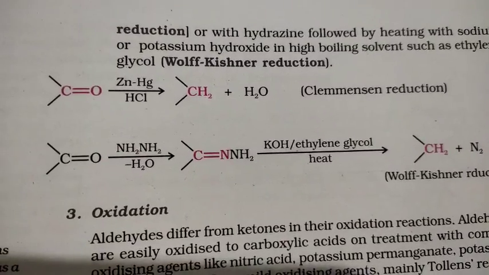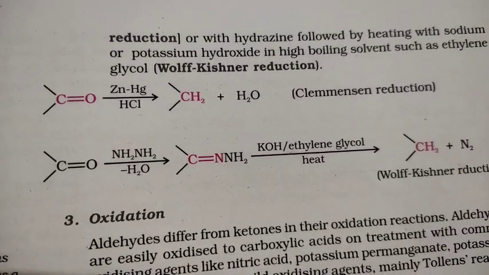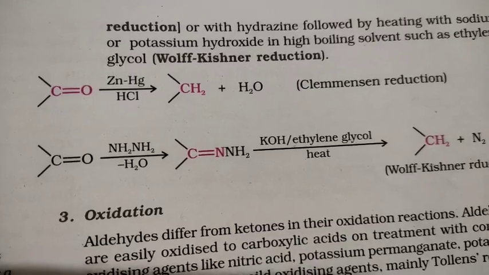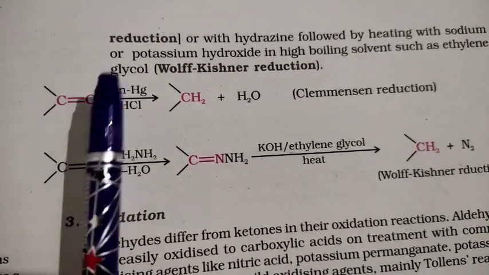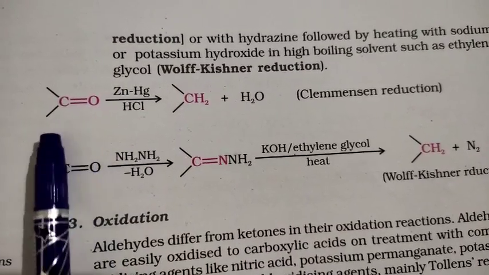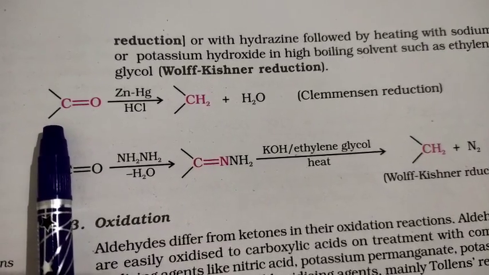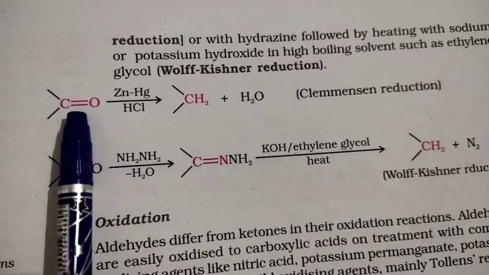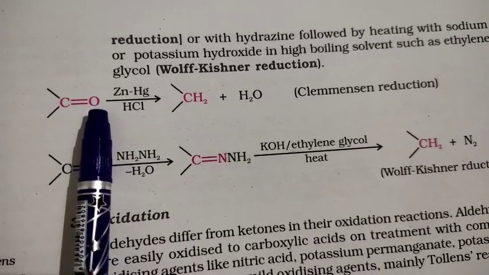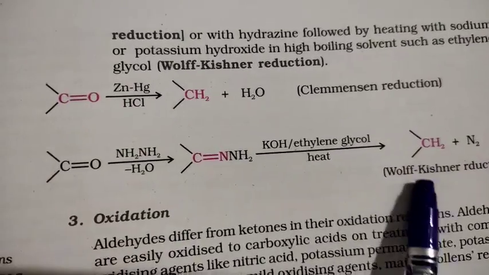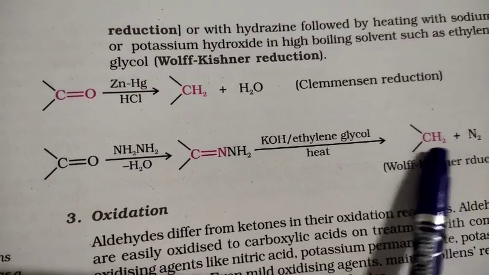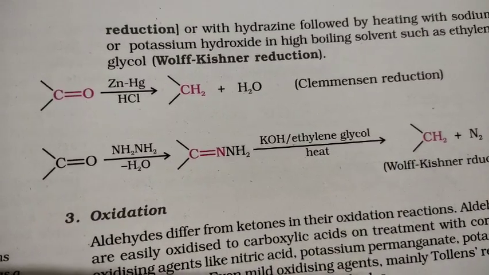Today we will discuss the reactions of the aldehydes and ketones. As you know, in aldehydes and ketones C double bond O is common, and in aldehyde one hydrogen will be there, so CHO. But our main concern is to remove the C double bond O. We can replace it by hydrogen, that is CH2, and we can say that it has undergone reduction.